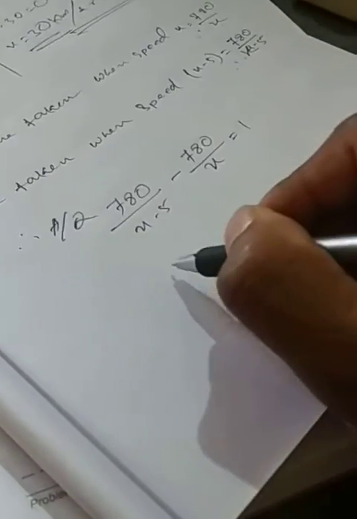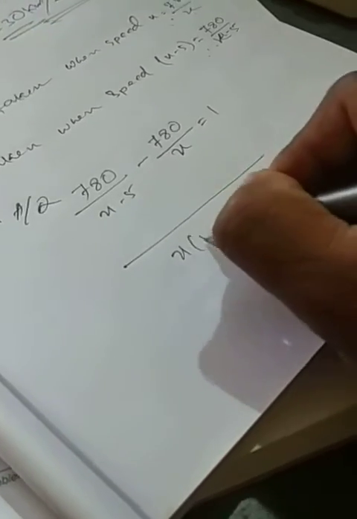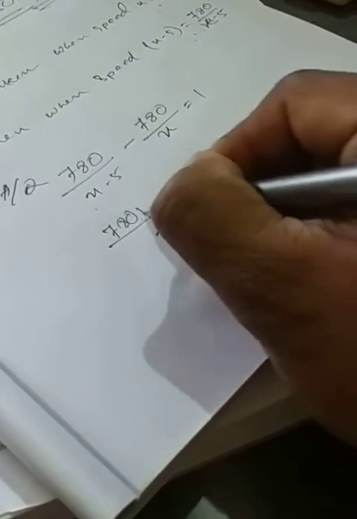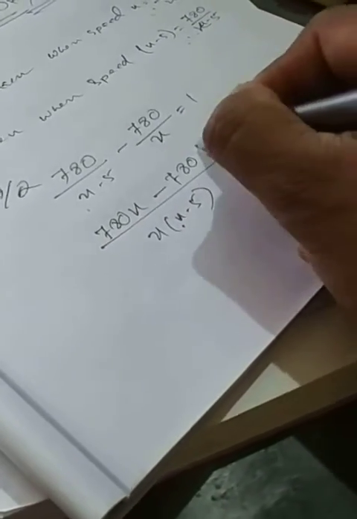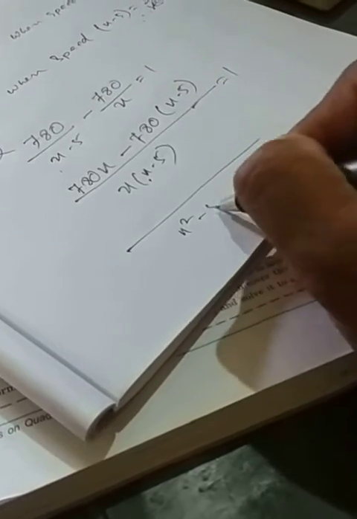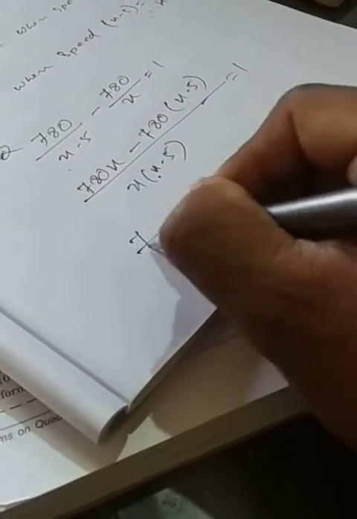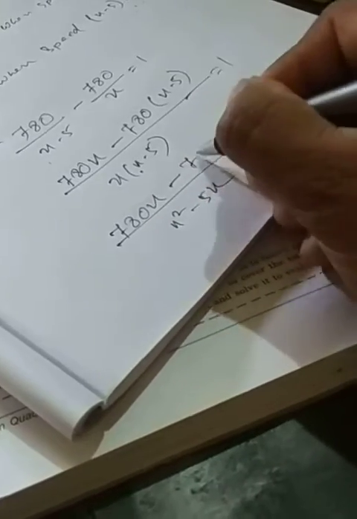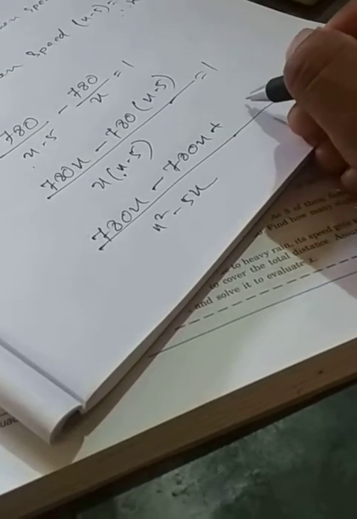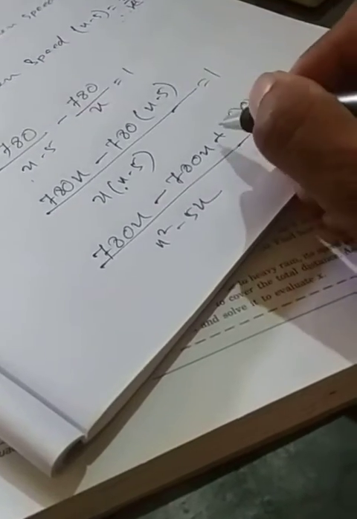Now what is the LCM? LCM is x into x minus 5, so what will we get? 780x minus 780 into x minus 5 equal to, so multiply x into x square minus 5x. 780x minus 780x plus 3900, so multiply nicely, I will get 3900 equal to 1.